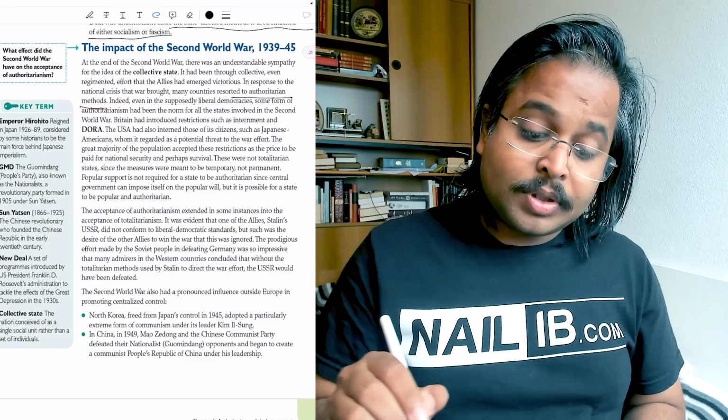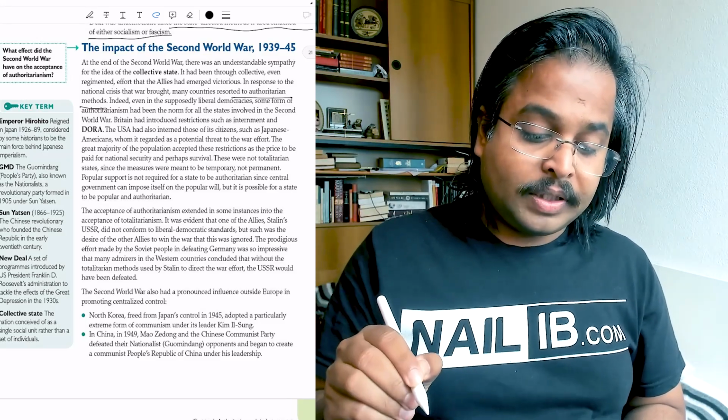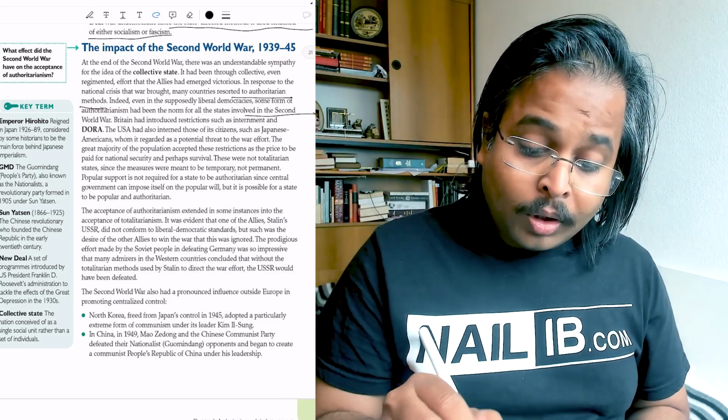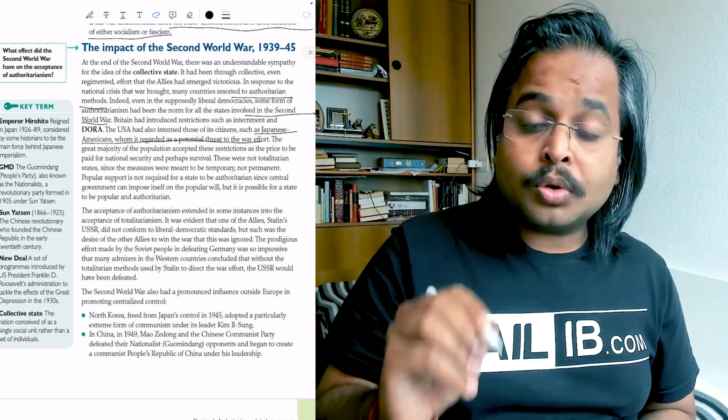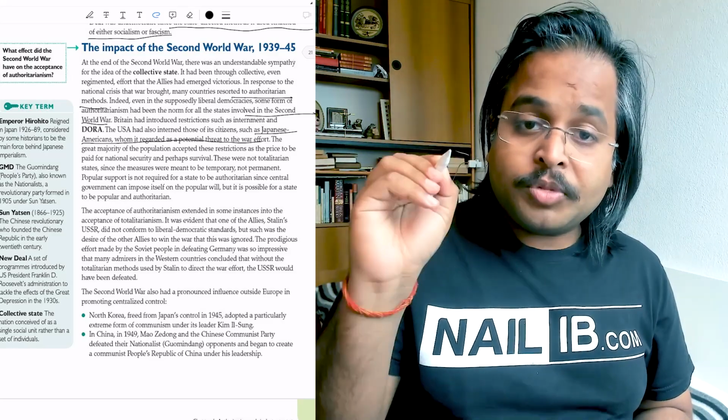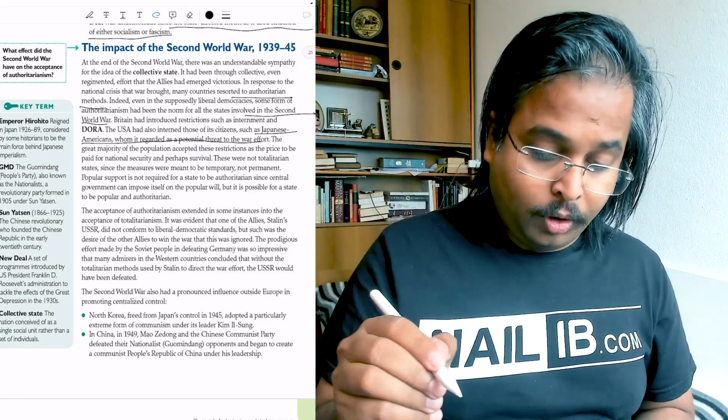Indeed, even in the supposedly liberal democracies, some form of authoritarianism had been the norm for all the states that were involved in the Second World War. Britain had introduced restrictions such as internment and DORA. The USA had also interned those of its citizens, such as Japanese Americans, whom it regarded as a potential threat to the war effort. So, even avowed liberal democracies like the USA and UK were involved in so-called authoritarian measures because they were restricting their own citizens from challenging their actions during the war.